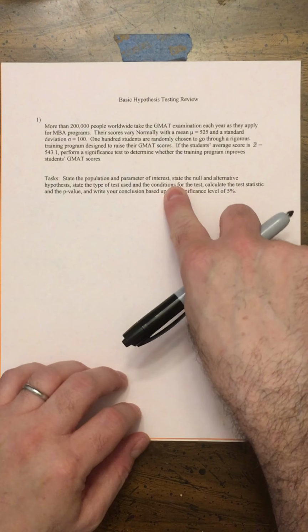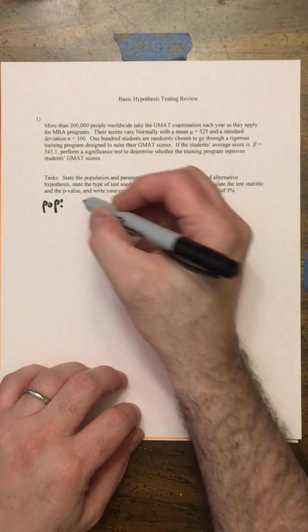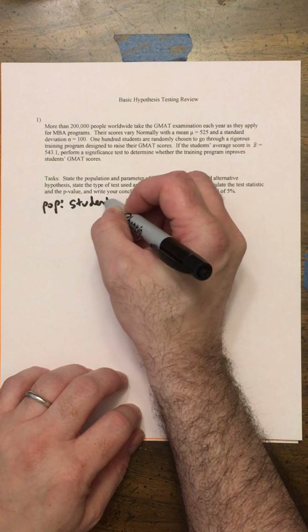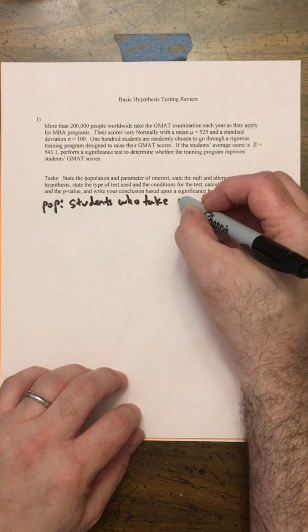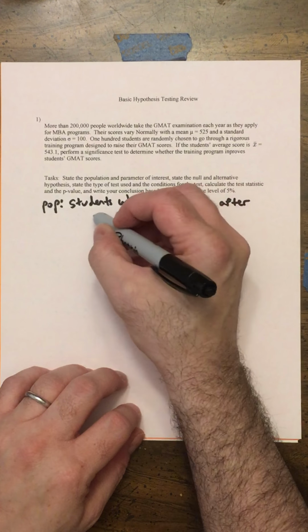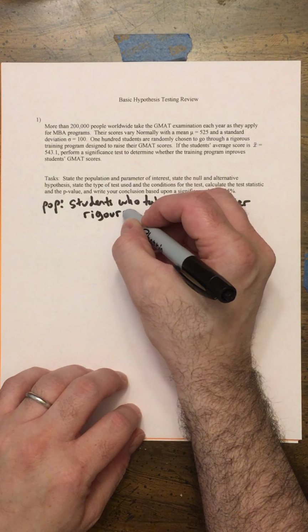So, state the population that we're dealing with. The population is students who take GMATs after a rigorous training course.